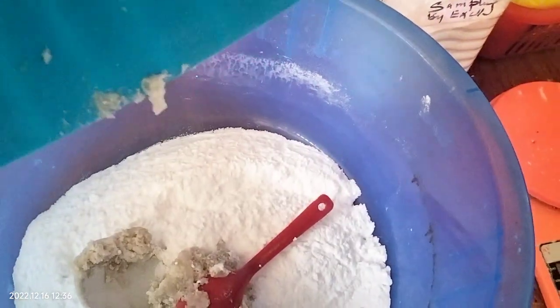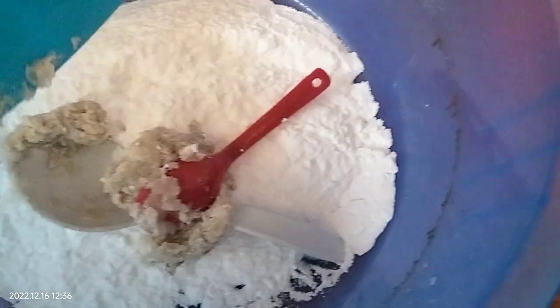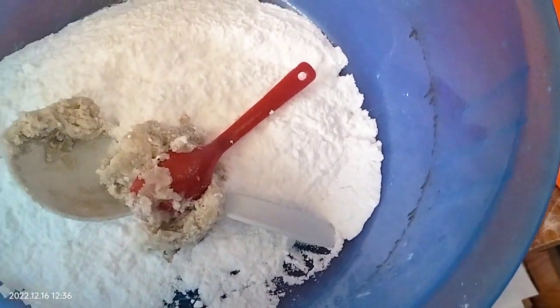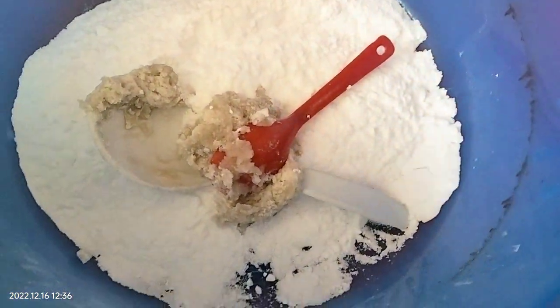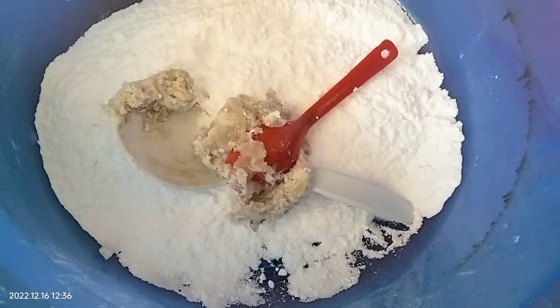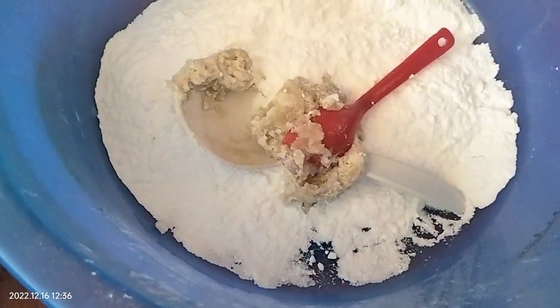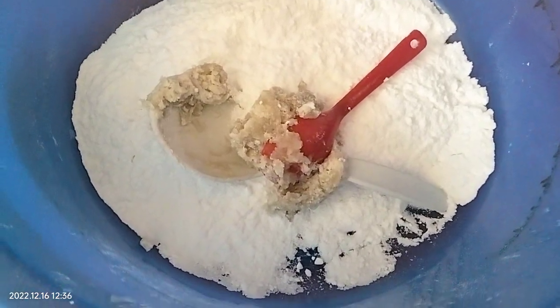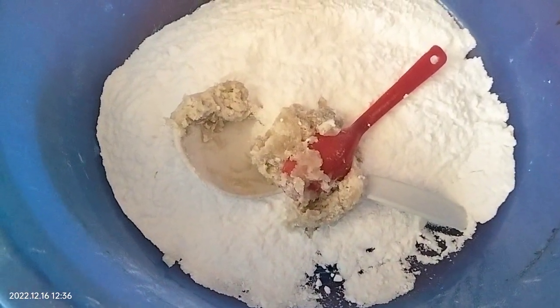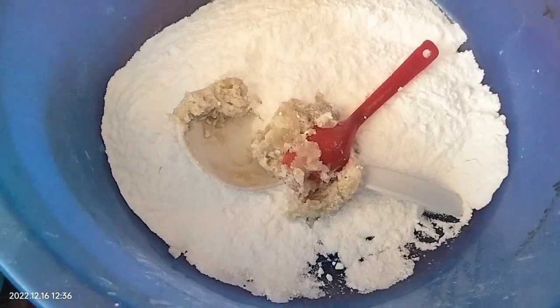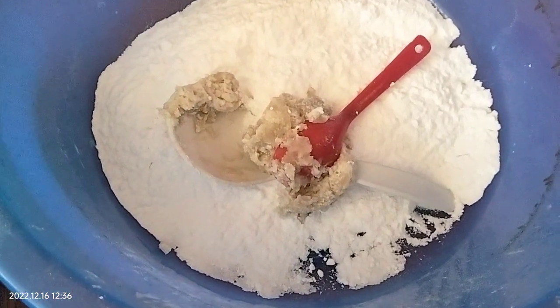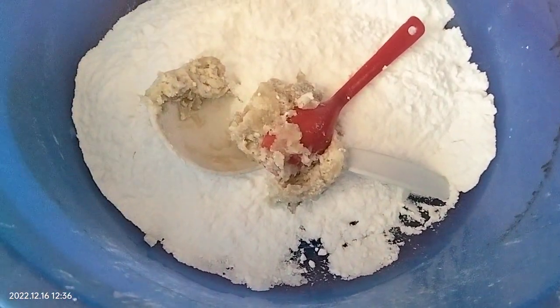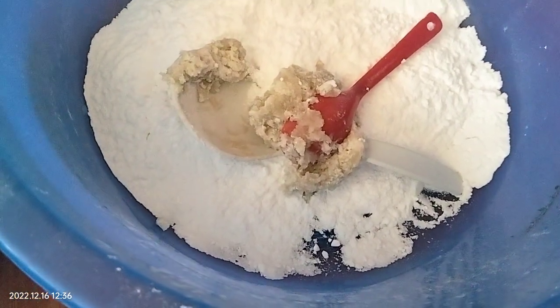And mix for about 10 minutes. Base and acid react with each other, create bonding, create molecular bonding, single bond, double bond, triple bond. Now we mix for about 10 minutes.